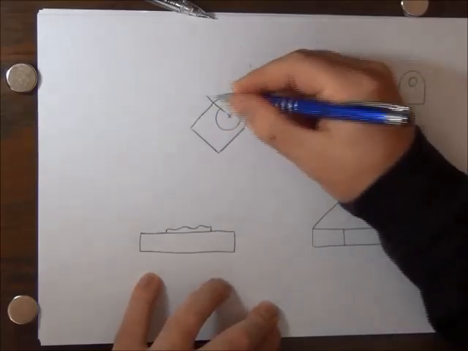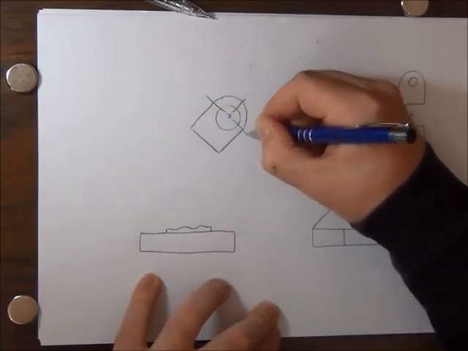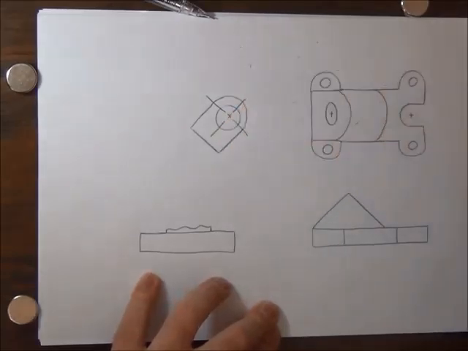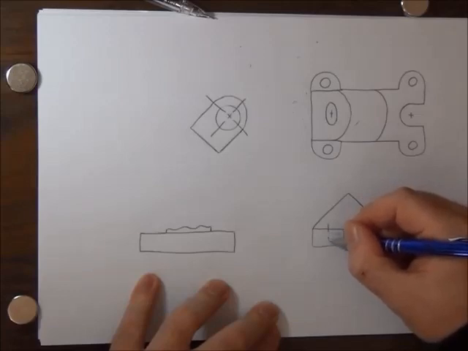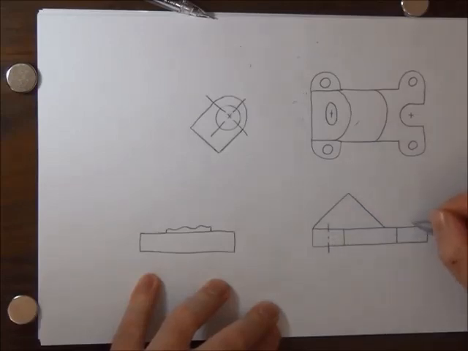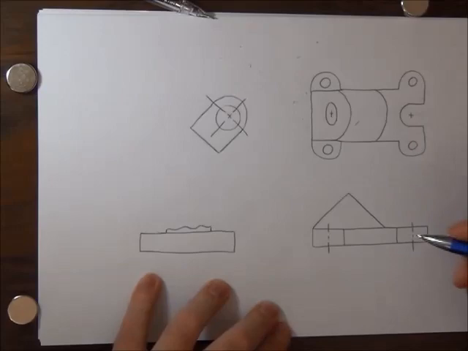Okay, center line. And here we need a center line. The center line for all three of these is in line. So this one center line is actually for 3 features.